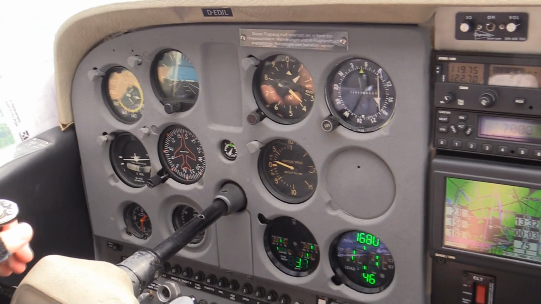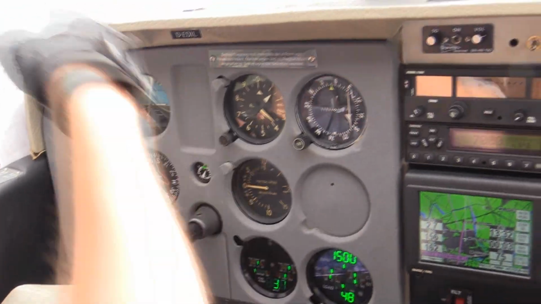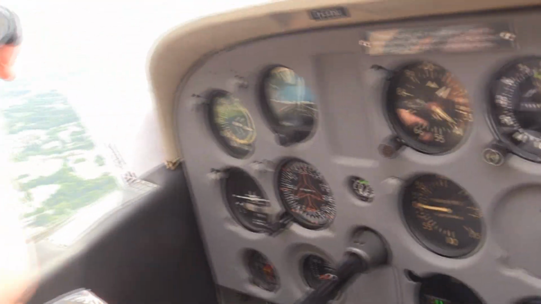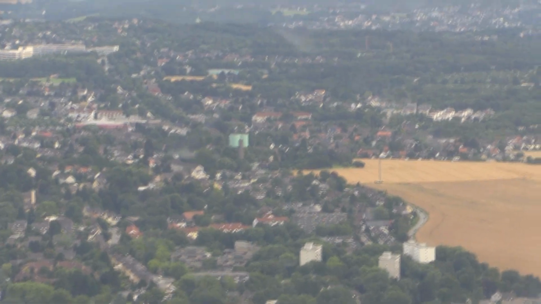Now I think it's not easy to spot on the camera. There's a water tower on the left side, which will be our reference mark for the downwind leg. And as soon as we're on the open fields here, that are directly in front of us, we'll turn left for the downwind of runway 25.